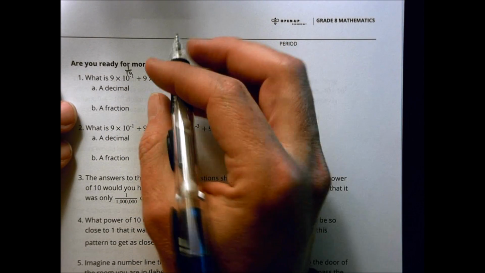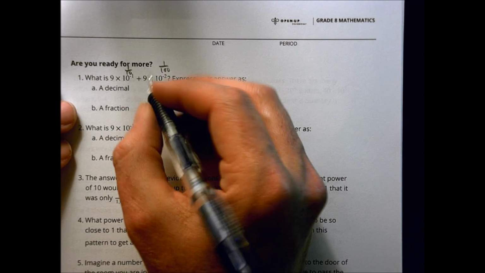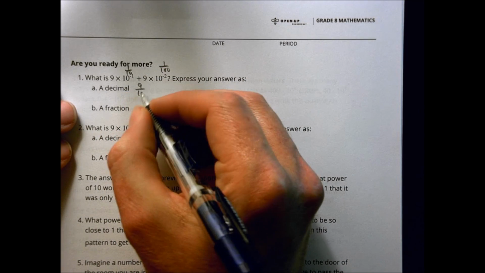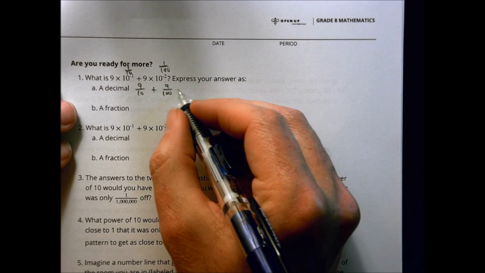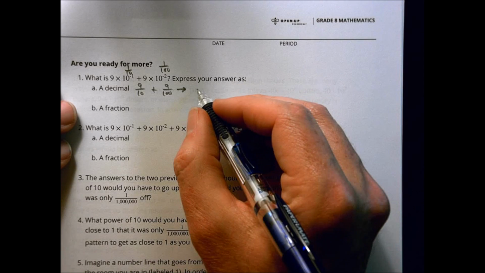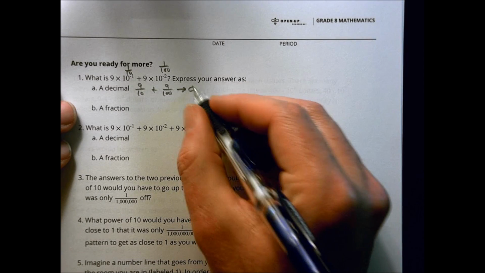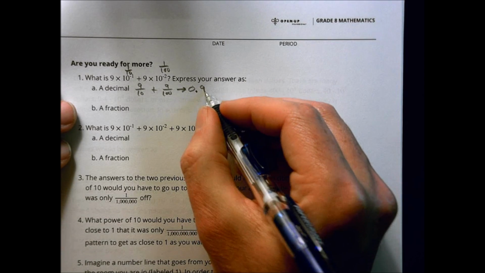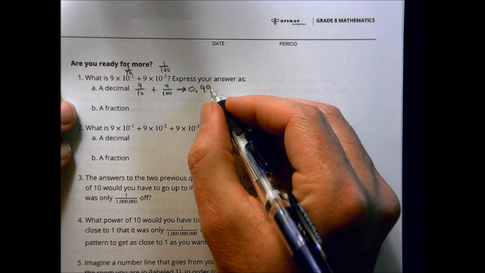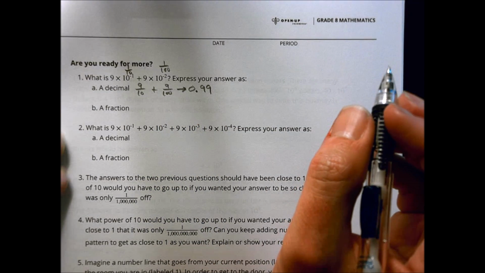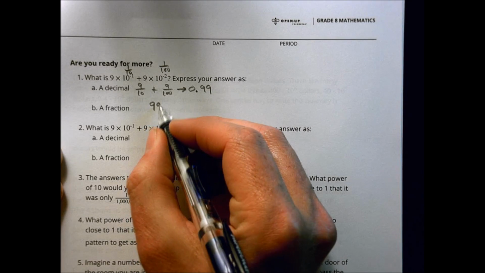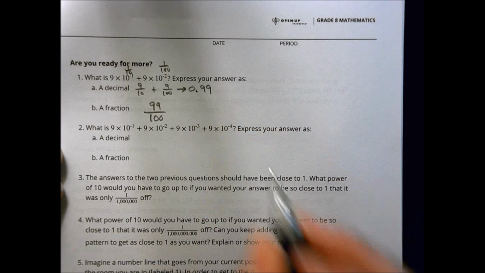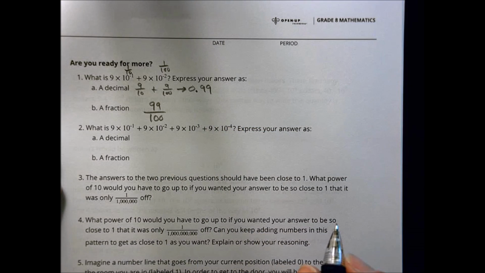So you're talking about 9/10 plus 9/100ths. As a decimal, in the 10th place we put a 9, and in the 100th place we put a 9, so you get 0.99. As a fraction, that would be 99 over 100. And that's how that works.